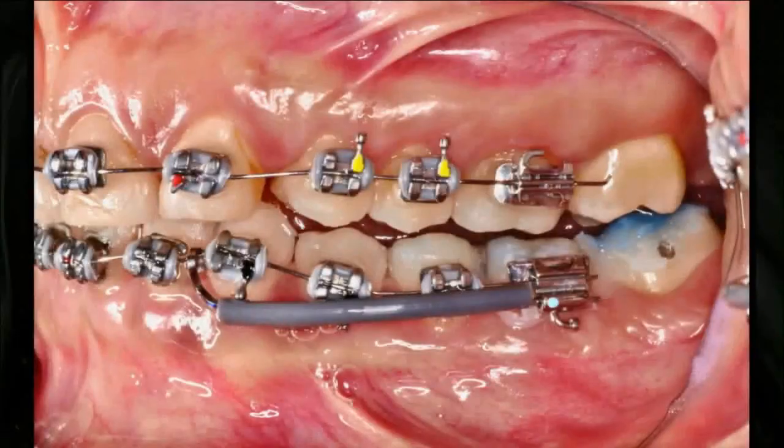If you don't want to use a helix, you can use a beta titanium wire, like in this case. You can use either a 17 by 25 or a 19 by 25. And another thing that this cantilever can do is to push down, or push apically, the leveling arch wire.